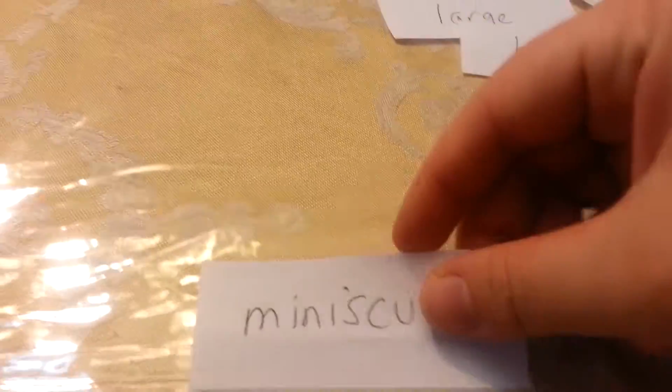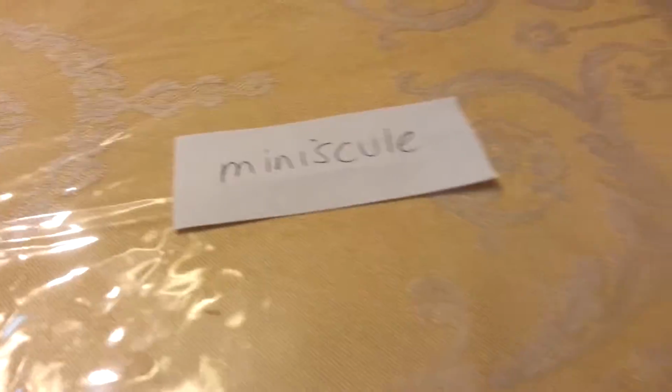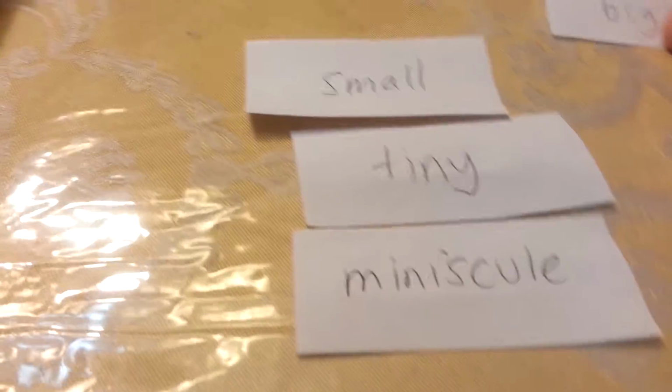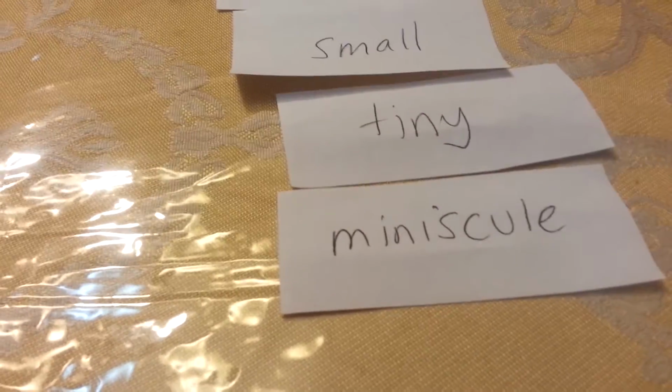So if I ask students to order these from the least extreme to the greatest extreme, they would have minuscule, then tiny, then small, big, large, and finally humongous.